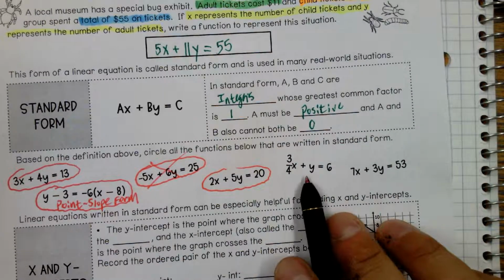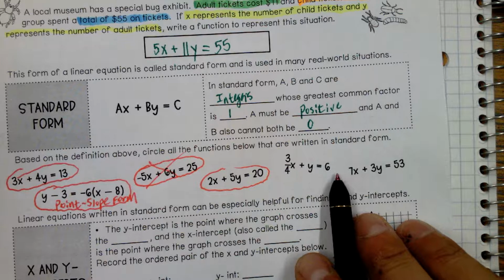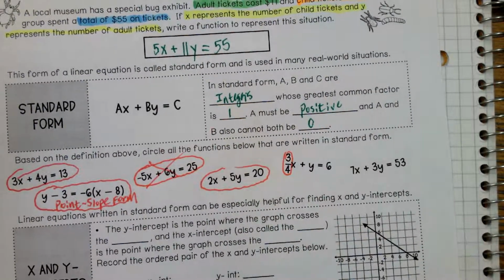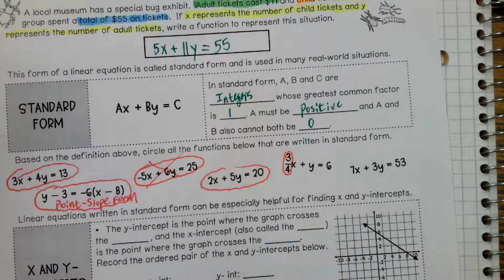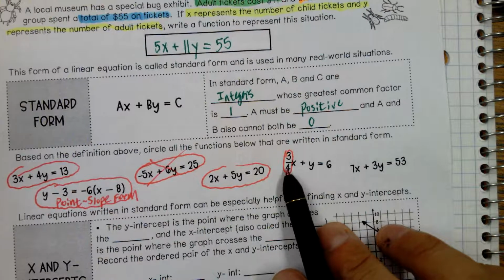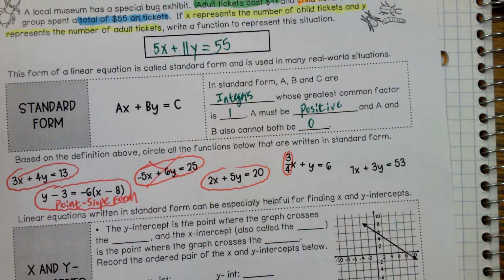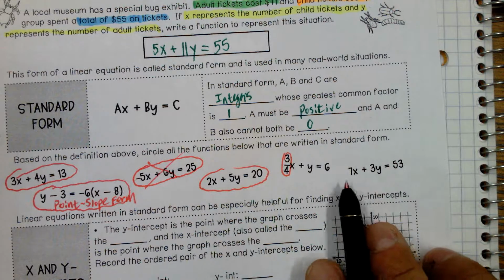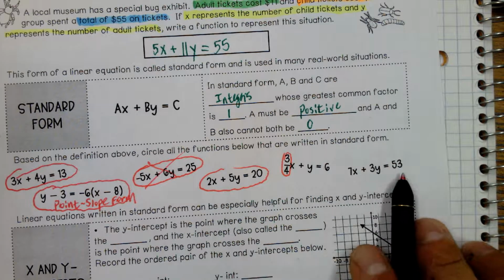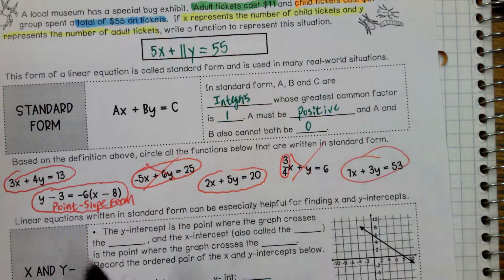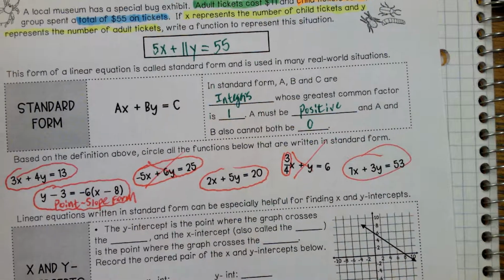How about this one? 3/4 x plus y equals 6. Thumbs up, thumbs down. Yeah, it's thumbs down. The reason is that there has to be an integer, not a rational number. A has to be positive. B can be positive or negative, but it has to be an integer, not a fraction, not a decimal. How about 7x plus 3y equals 53? So no on that one, no on that one. This one, no as well, but it's point slope form.